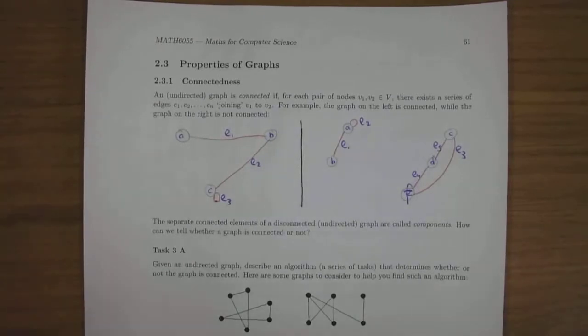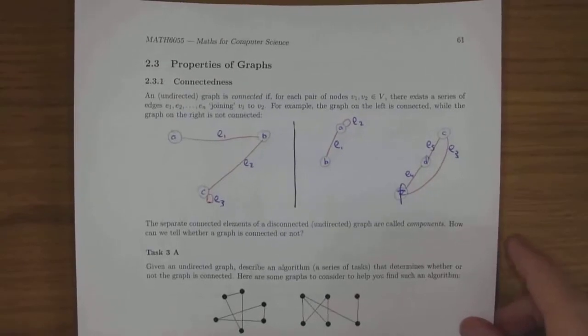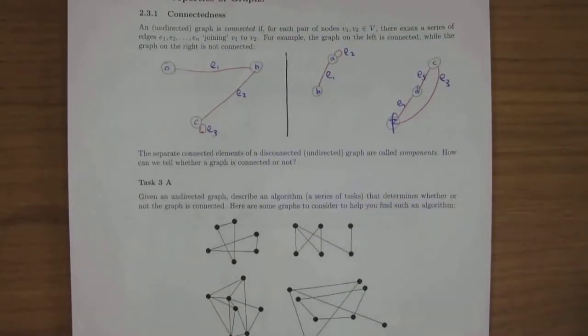A good question now is how can we tell whether a graph is connected or not? This task is another collaborative task, which you can try on your own, but ideally it's meant for groups of maybe 2 or 3 students or possibly 4. Obviously we don't have groups, so this is a little bit messed up.